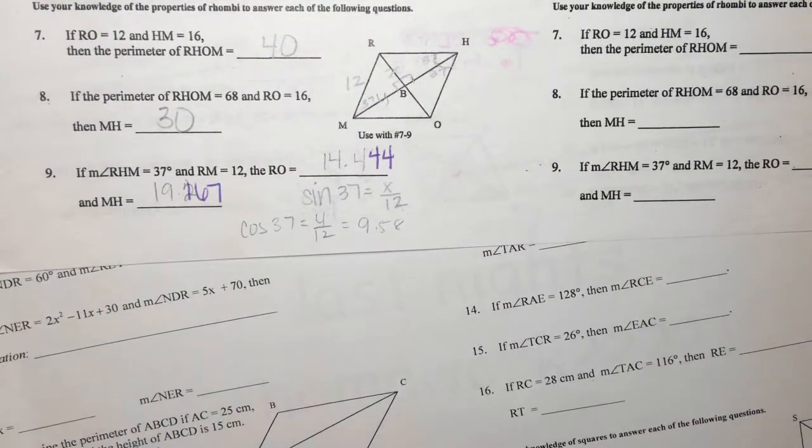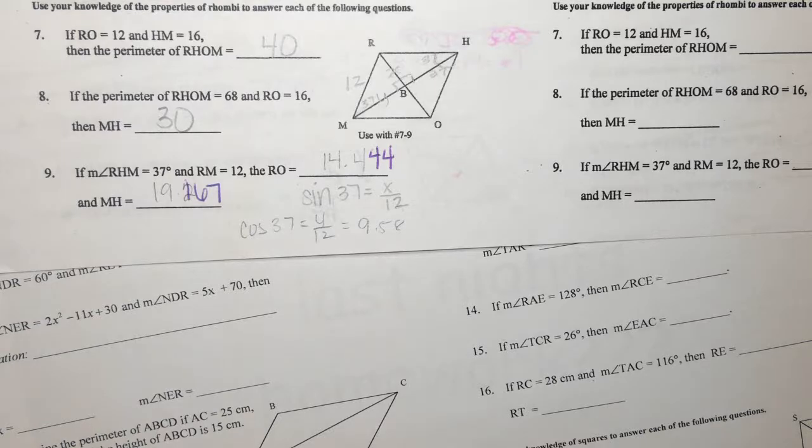Alright, here's 7, 8, and 9. You had to do trig on number 9. Remember, anytime I'm asking for a side, I want you to go 3 decimal places. Any questions on the front?